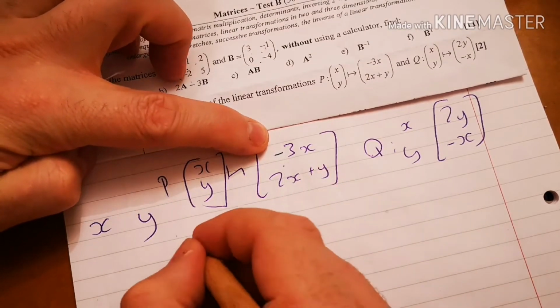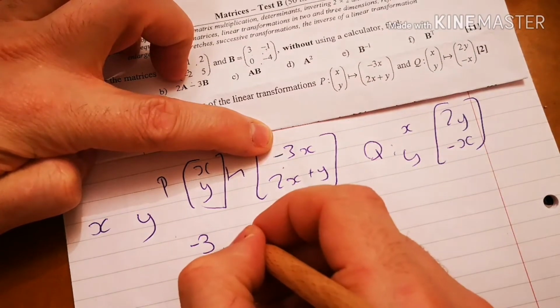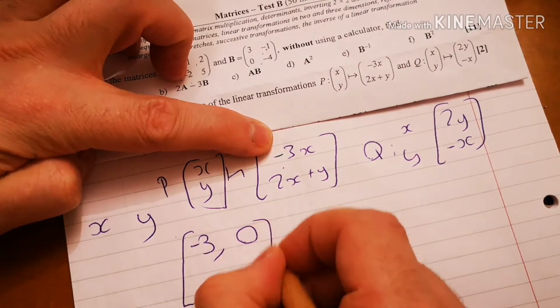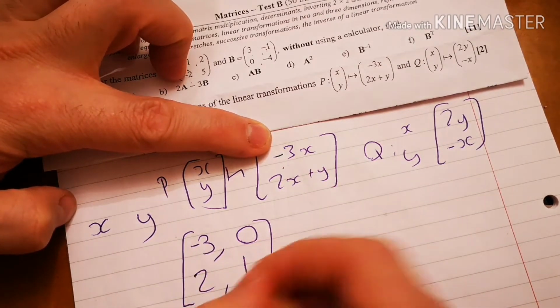It's always good to write x and y here, just so I know which order they're going. So here I've got minus 3x, which makes it minus 3. I haven't got any y's, so I've got to put a 0. And here I've got 2, and that's a positive 1.